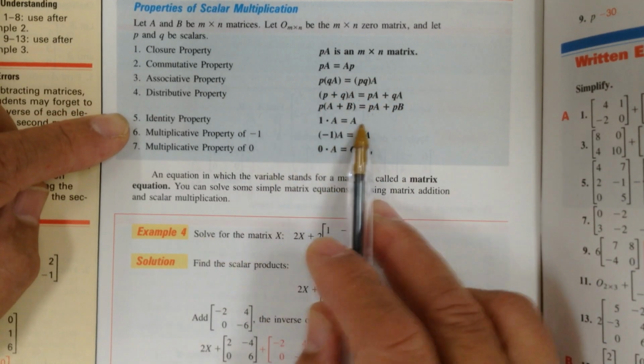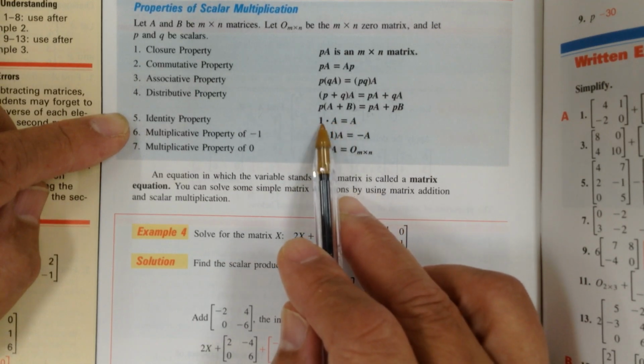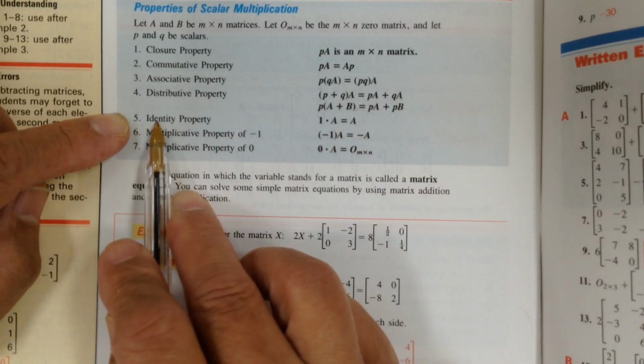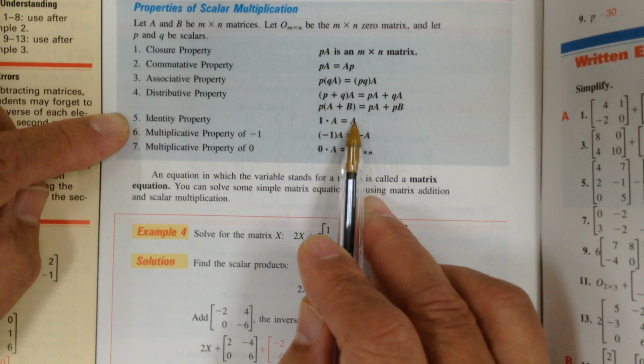Okay? Identity property for multiplication is when it is 1, because A times 1 still gives you A. Identity means identical, means same, stay the same. So you have to multiply by 1 to stay the same.